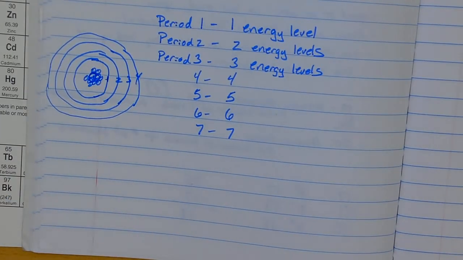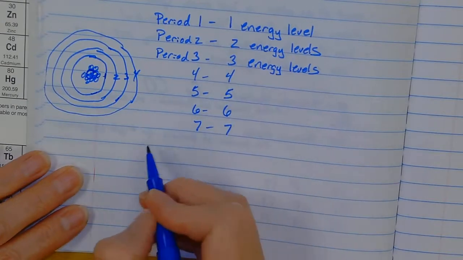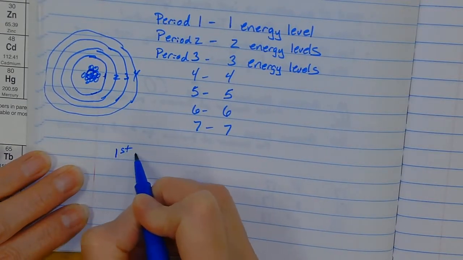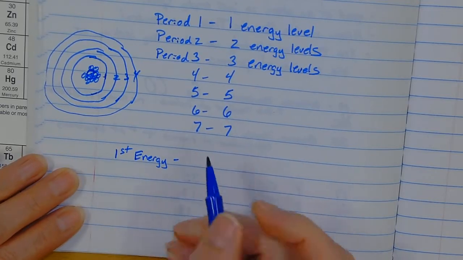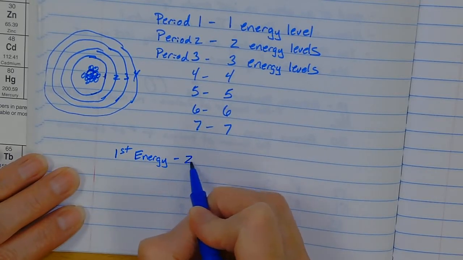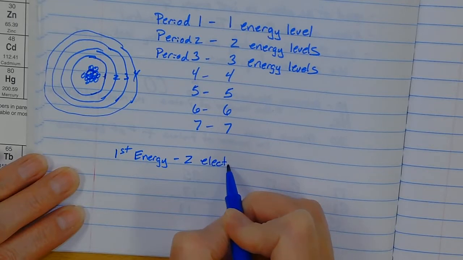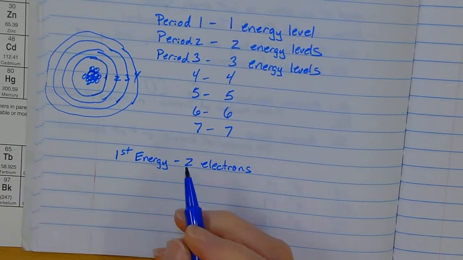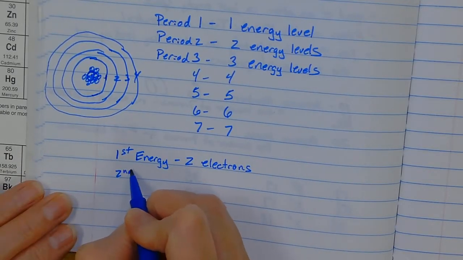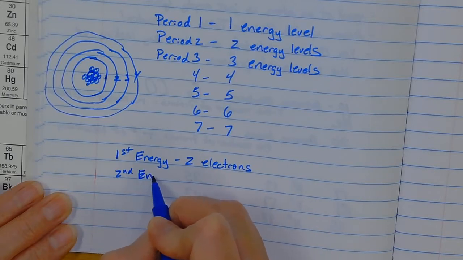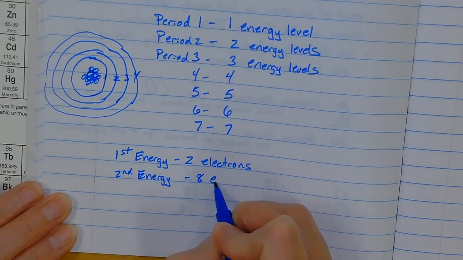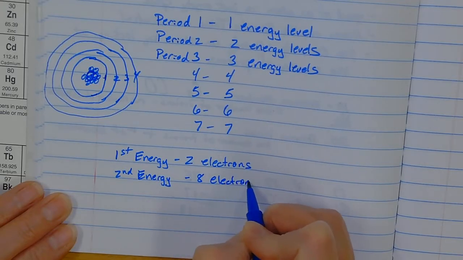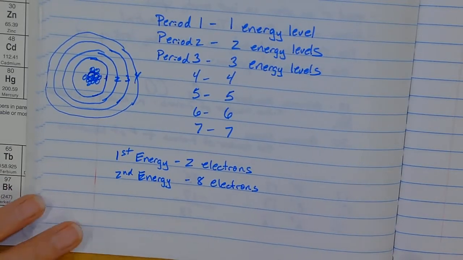Okay, so the first energy level can only hold 2 electrons. That's all that will fit in there. The second energy level can hold up to 8. You don't always need all 8 of them, but it can hold up to 8.